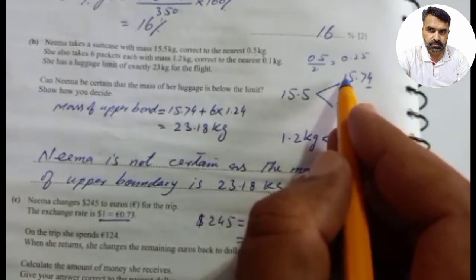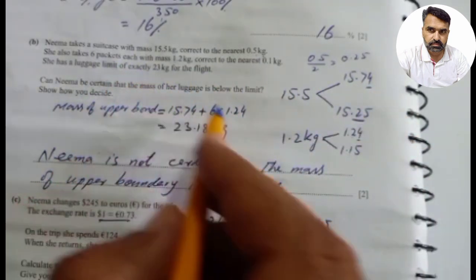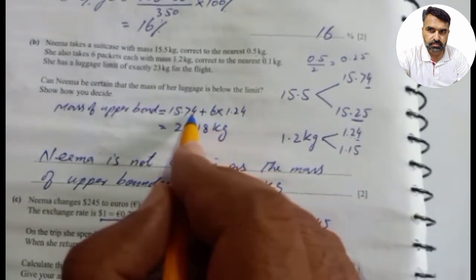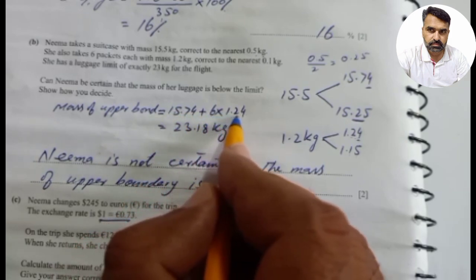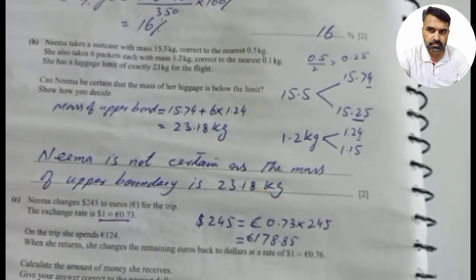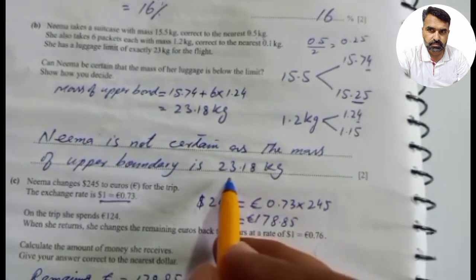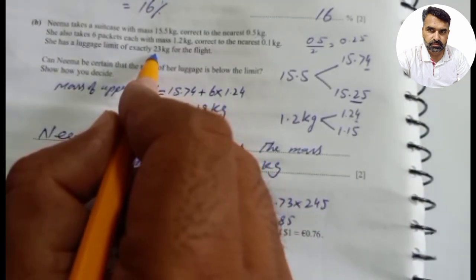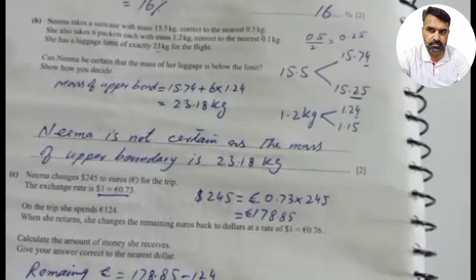So the upper bound is 15.74 and it is only one suitcase, plus there are 6 packets each having 1.24 kg mass. So we will write 15.74 plus 6 multiplied by 1.24 to get 23.18 kg. So students, Nima is not sure because the upper bound of the mass is 23.18 kg and she can carry only 23 kg. So she is not sure to take it with her.